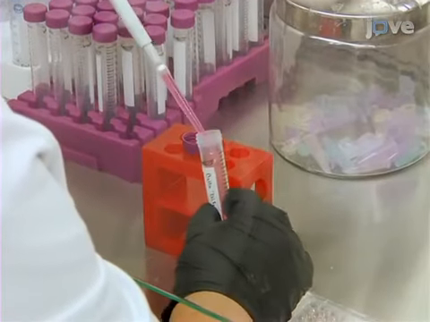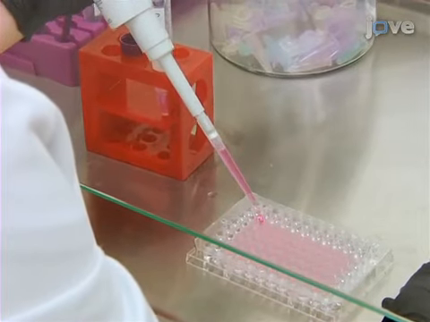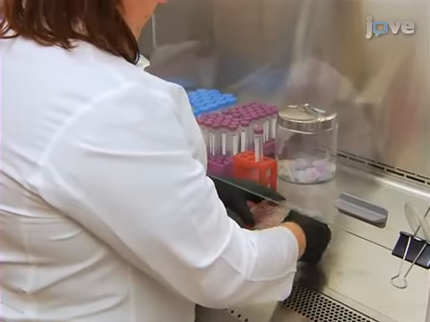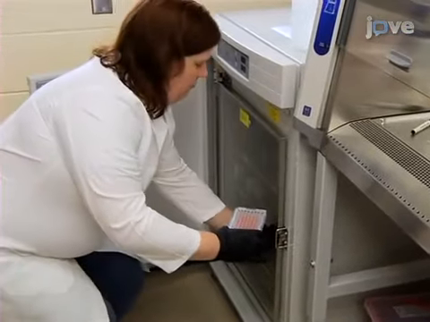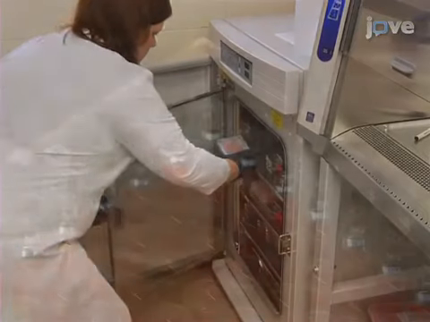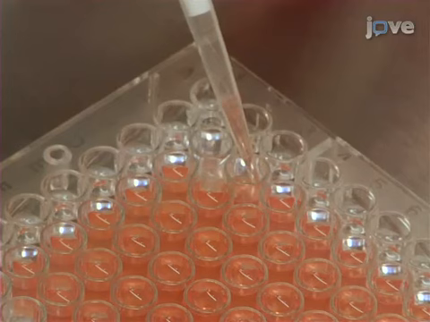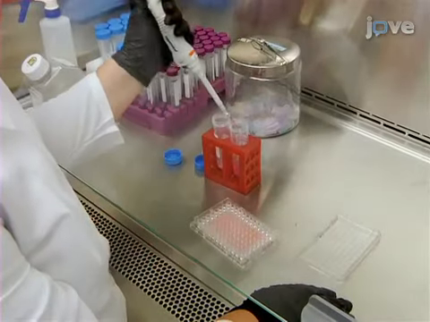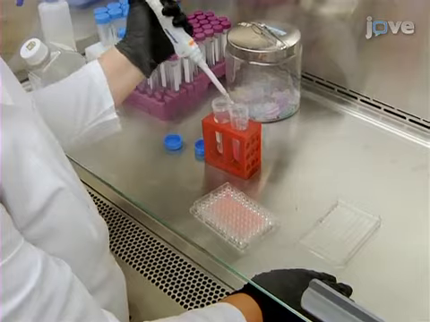At this point, add 200 microliters of the appropriate cell solution to the agarose-coated 96-well plate. Cover the plate and set in a humidified incubator with 5% carbon dioxide at 37 degrees Celsius for cell growth. Following incubation, change the media by carefully aspirating the old media from around the small three-dimensional cell culture at the bottom of the agarose. Then add 200 microliters of fresh media gently over the three-dimensional cell culture.